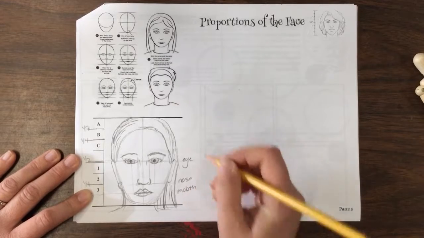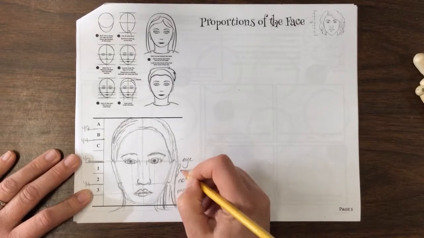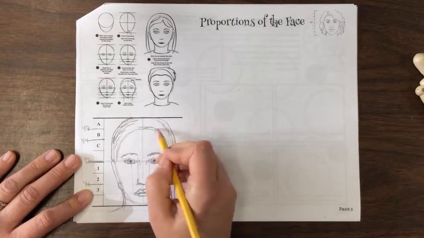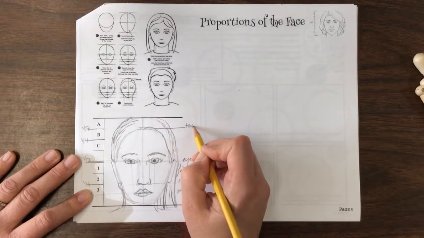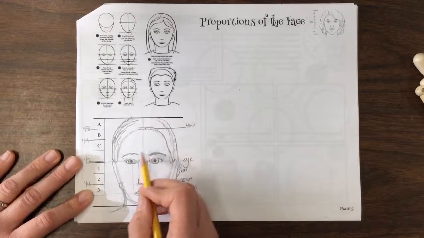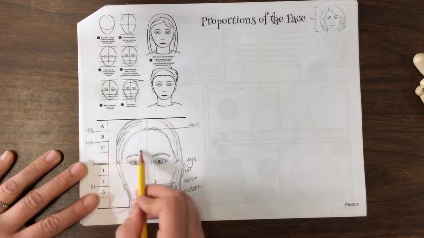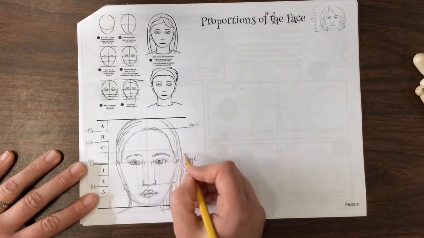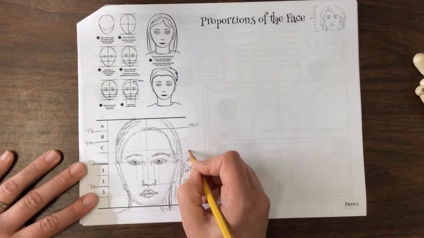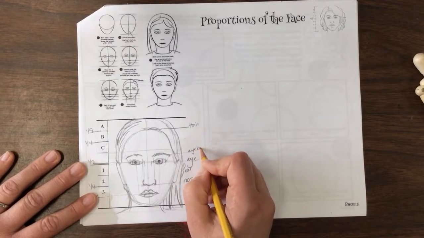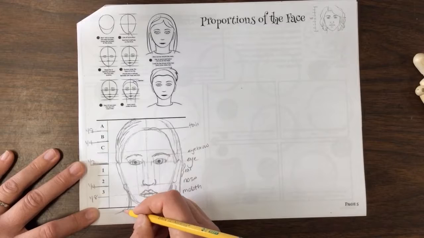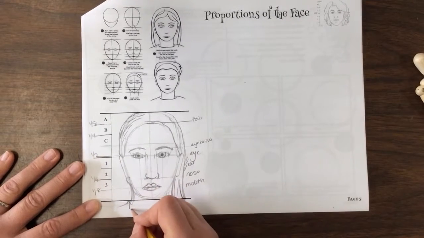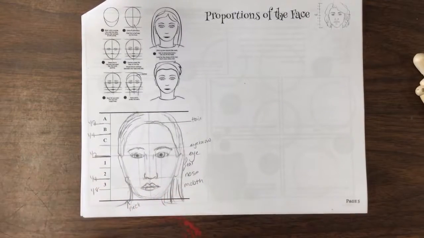Oops, mouth, all right? Ears, hairline, okay? Oh, and your eyebrows, actually, they don't even make it to the next line. Eyebrows. Okay, and don't forget where your neck goes.